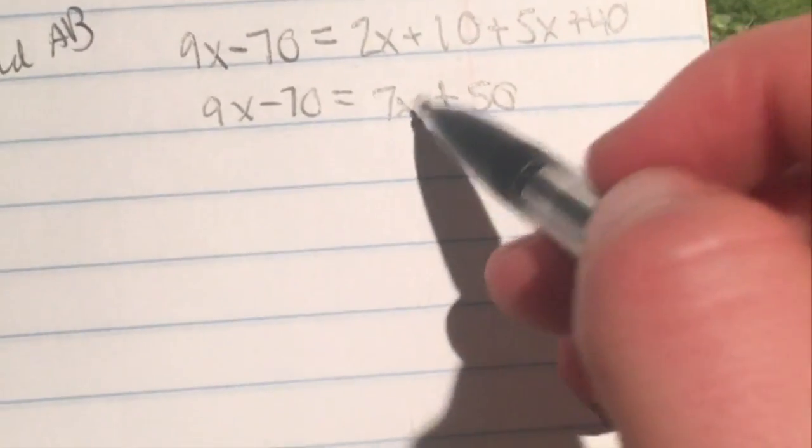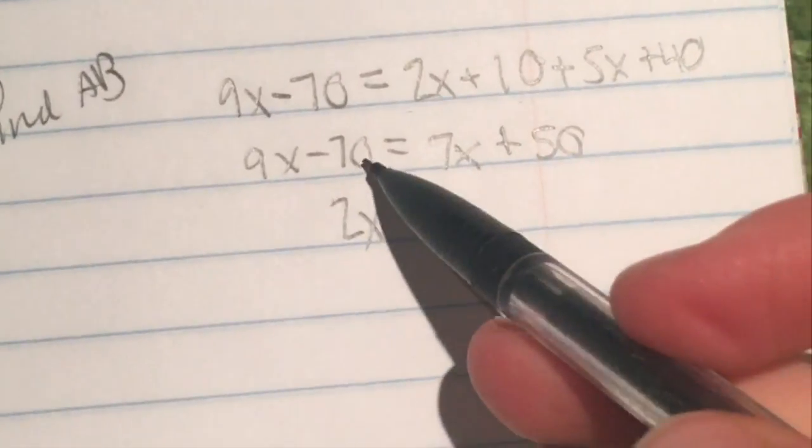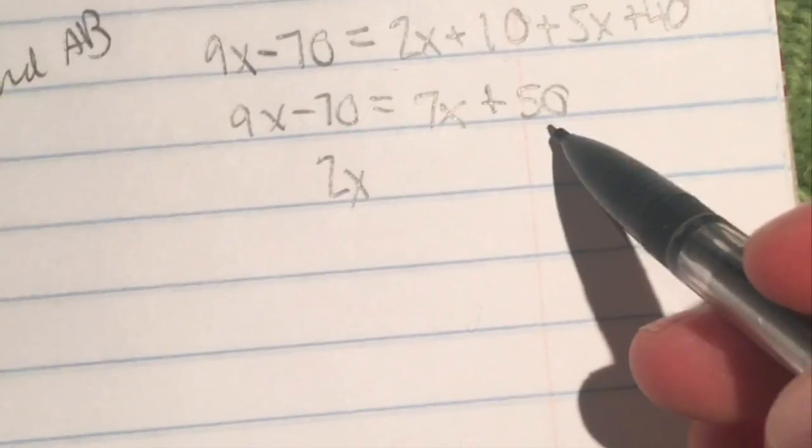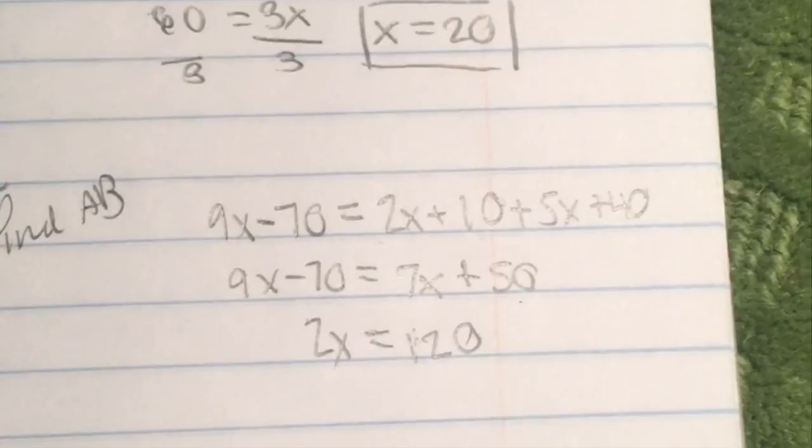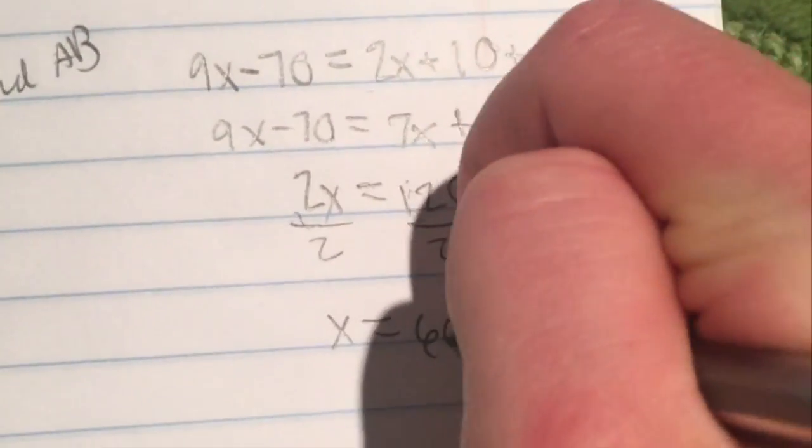So solving this, the first thing to do is subtract 7x from 9x to get 2x. And then adding 70 to 50 over here to make 2x, pardon me, is equal to 120. So our final step here is to divide by 2 on each side. And that's going to get you that x is equal to 60.